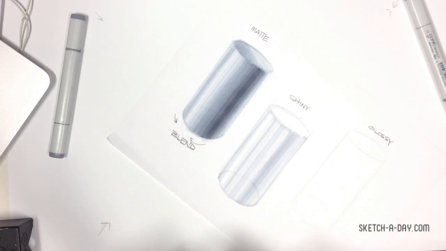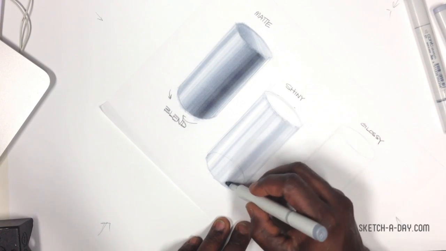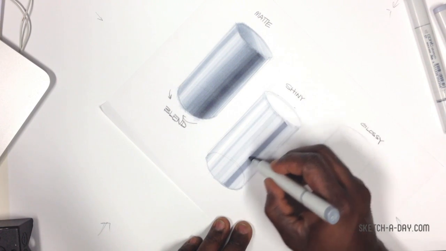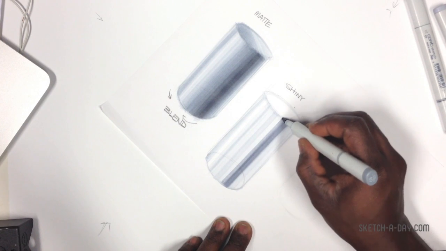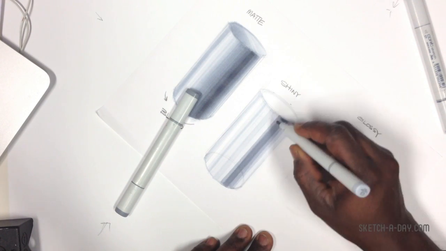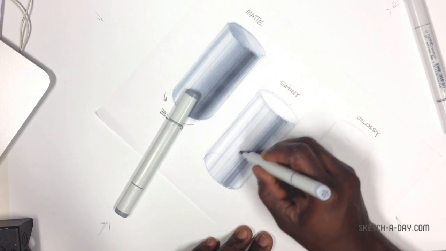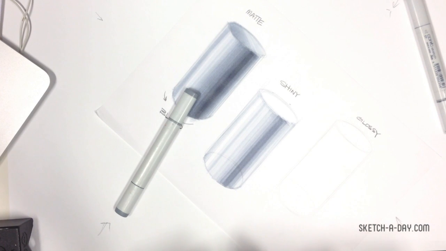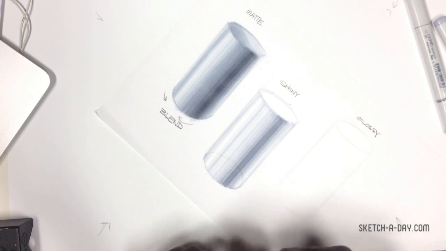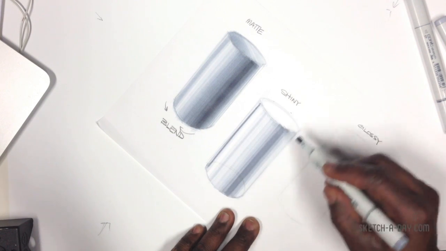What you'll find happening is, rather than having a nice, even, smooth gradient from left to right, from my shadow core to my highlight, I'll still have a shadow core, as I'm showing here with my C5 marker. That shadow core is going to be a little tighter and crisper, if you will, as the surface becomes more shiny. And you'll see this really take effect with the glossy cylinder. And I'll still have a little bit of a gradient, and my highlight will be a lot crisper as well.